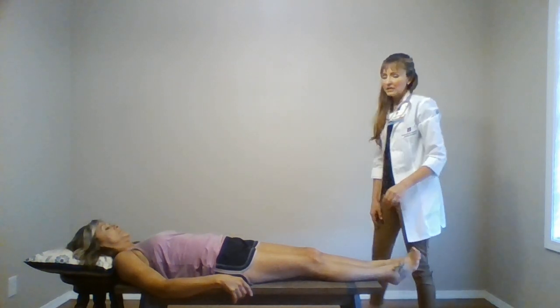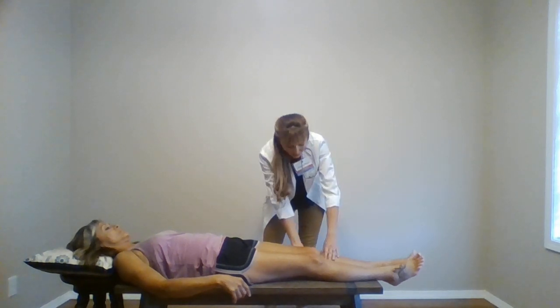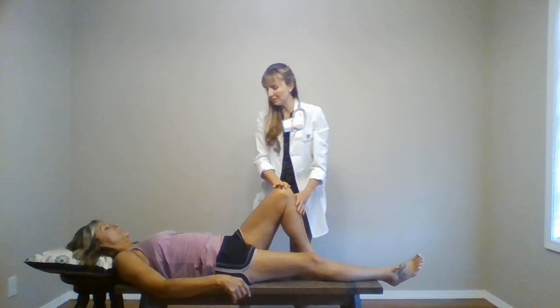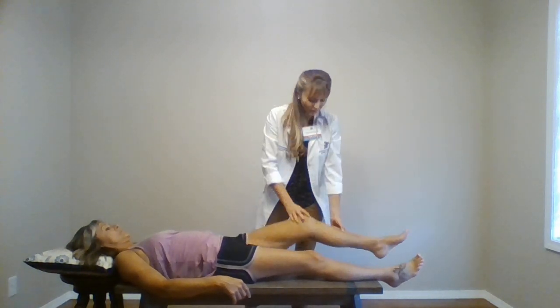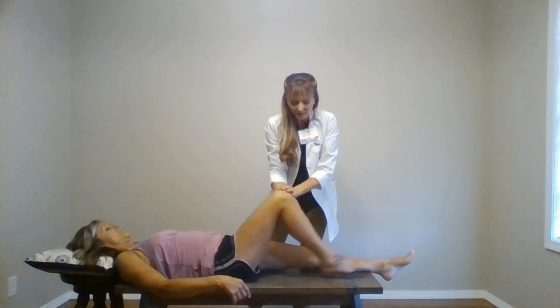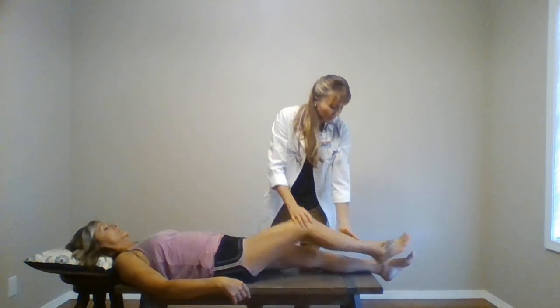So we'll go on to check Lisa's range of motion, starting with the hips. I'm going to have you bend your knee and then bring that knee up to your chest if you can. Good, and straighten it out. We'll do the same thing on the opposite side. Bring that knee up to your chest. Good, and straighten it out.